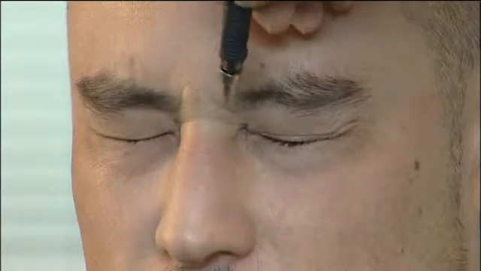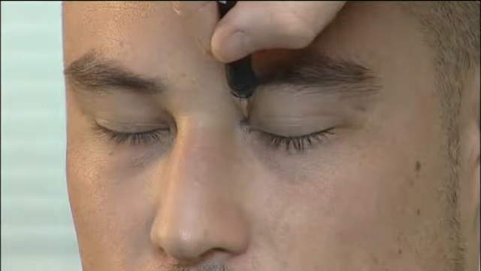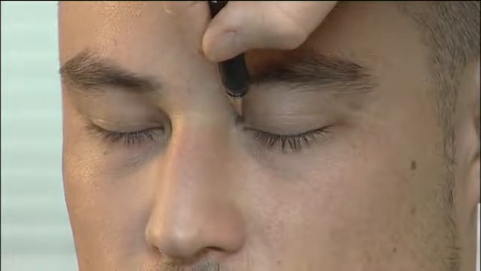Bladder 1 is located 1 fen medial and superior to the inner canthus of the eye. If a person scrunches up their eyes, a nice depression forms here, and that's where you're going to find bladder 1.